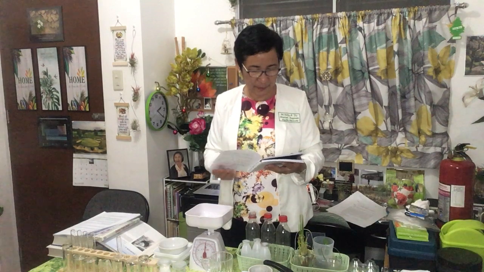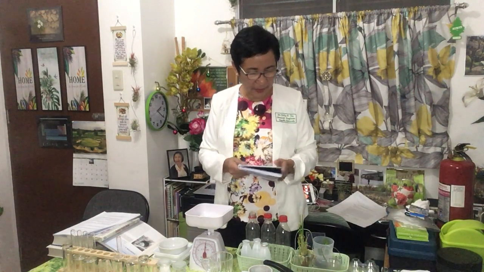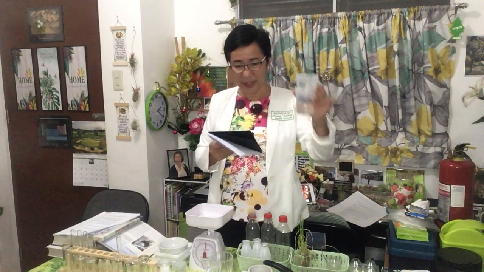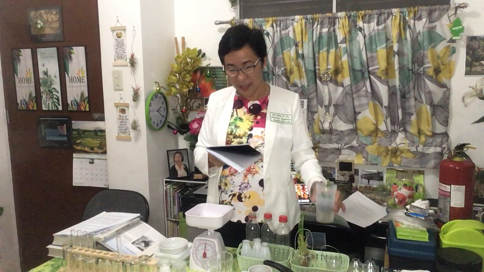And then, pagdating naman sa hydroponics na sinasabi, yung mga cation exchange capacity na. Yan na yung papasok yung soil chemistry.